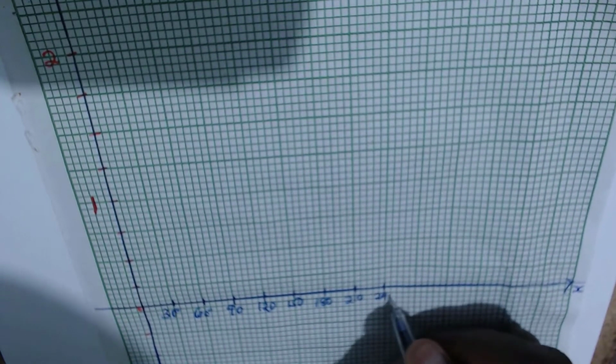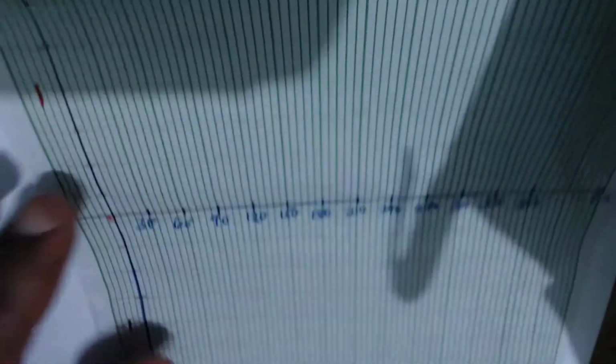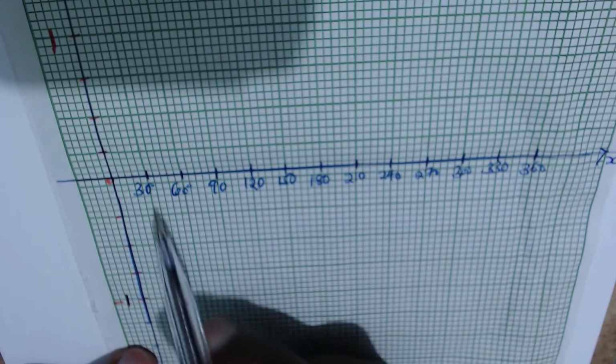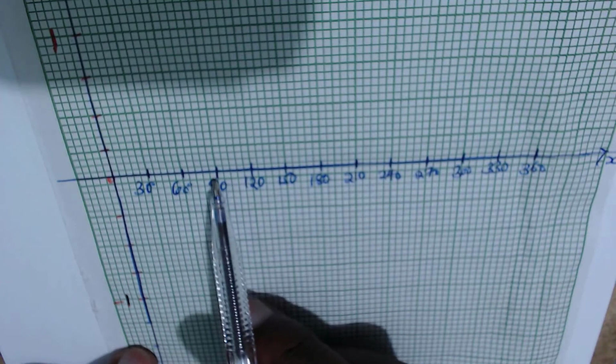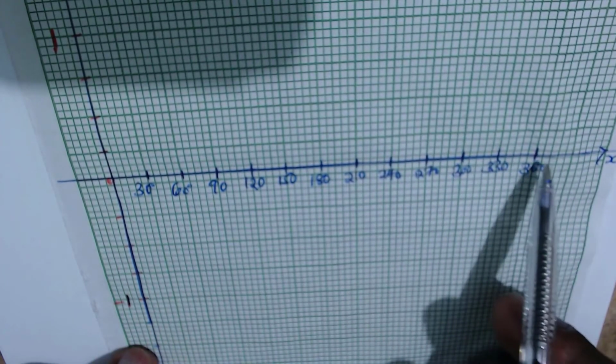So this one will be 30 degrees, then 60, 90, 120, 150, 180, 210, 240, 270, 300, 330, and 360. That is what you're supposed to have.